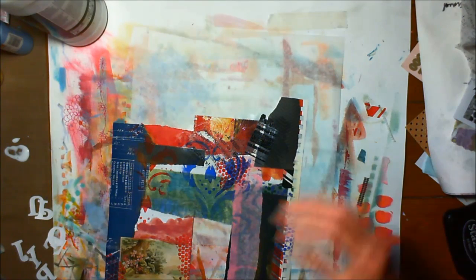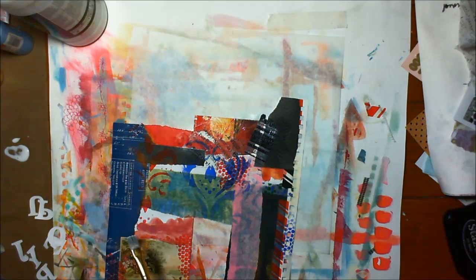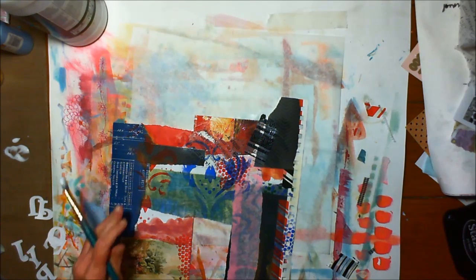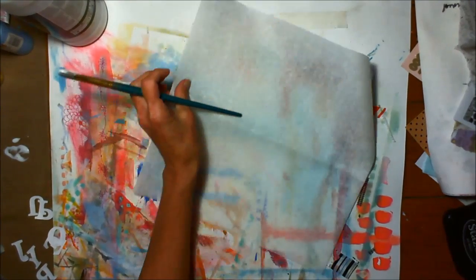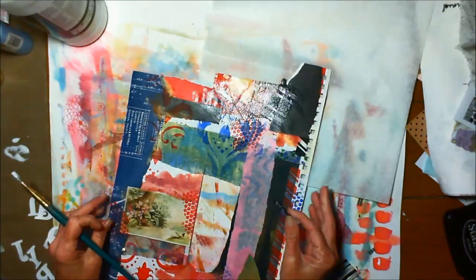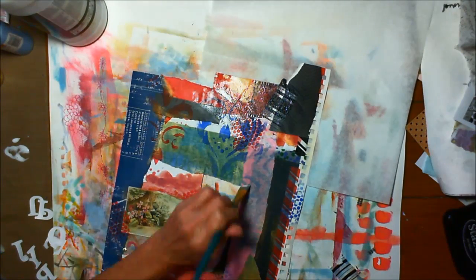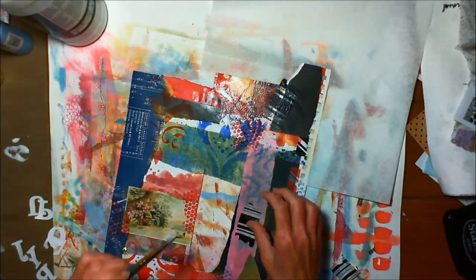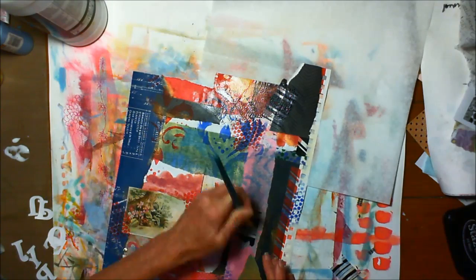And then just going to go ahead and carry that around a little bit so that it doesn't look odd being there where it's at. Making sure I'm still trying to keep from ruining her photo.